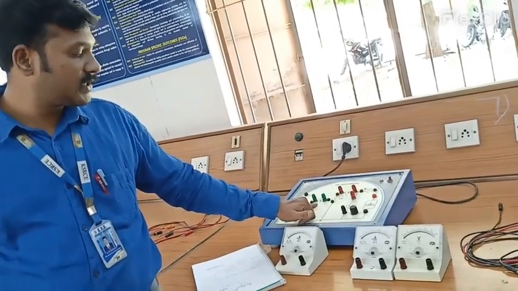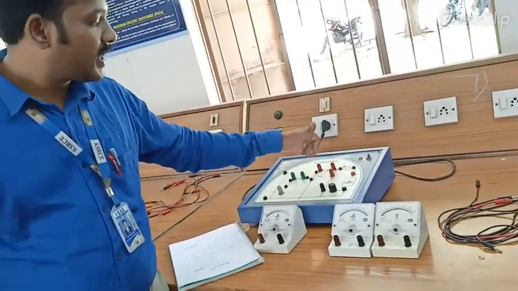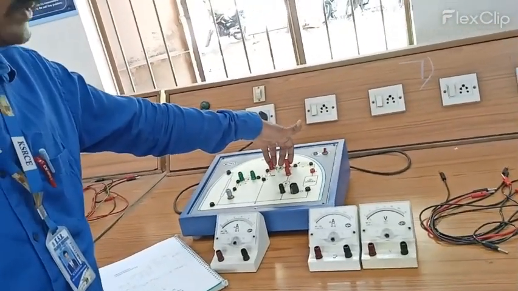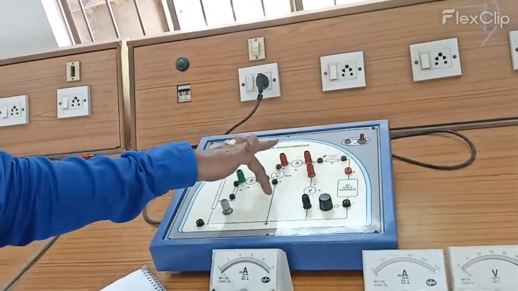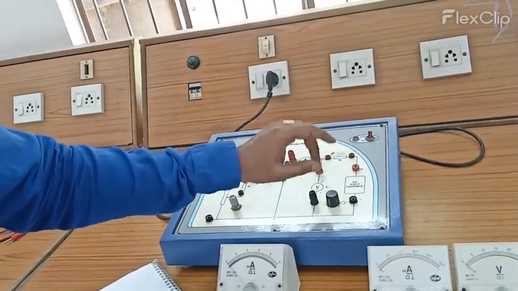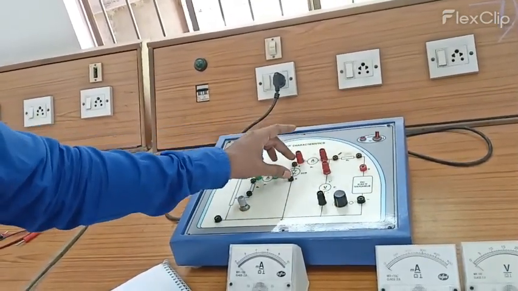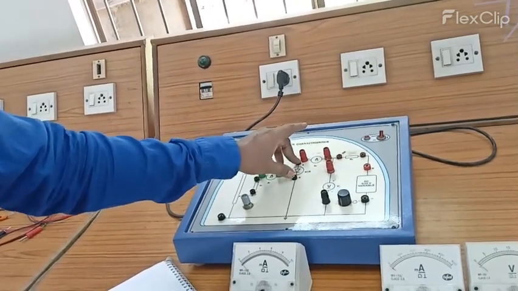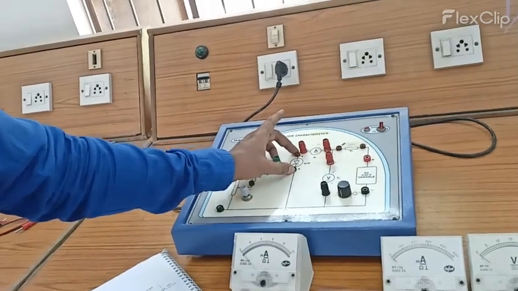If you connect the ammeter here, it will measure the current flowing through the gate terminal, and the meter connected across these points will measure the anode current, the current flowing between the anode and cathode terminals, or the current flowing through this loop. Here we can connect the voltmeter to measure the voltage applied across the SCR terminals.